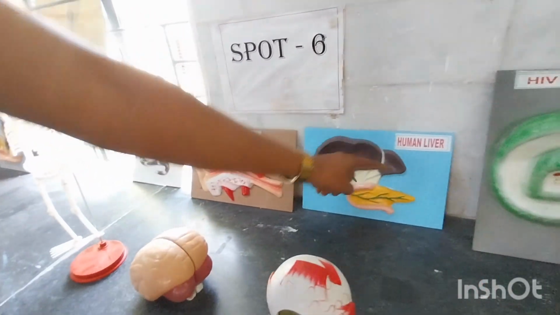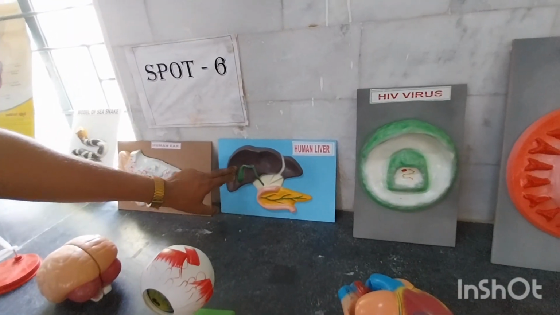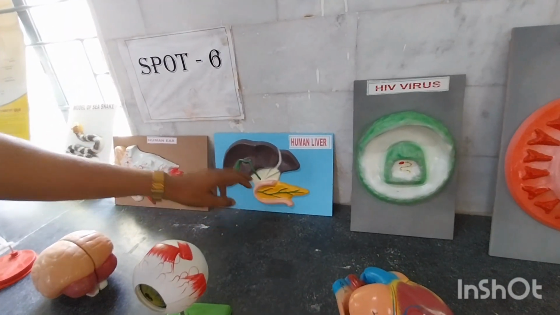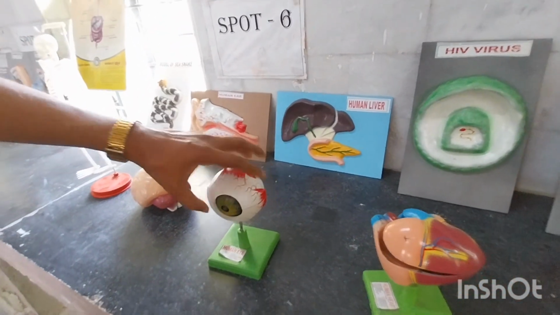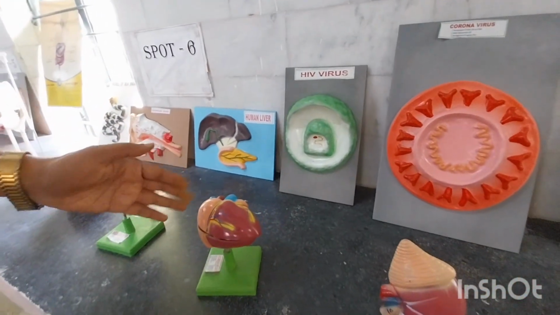Here human liver. What is secreted by the liver? Bile juice, and that is stored in the gallbladder. This is the pancreas also we are getting here. This is the duodenum part. Here the human eye. This is the structure of the human eye. Here this is the structure of the human heart, atrium and ventricle.